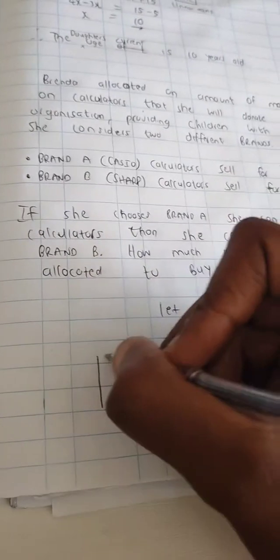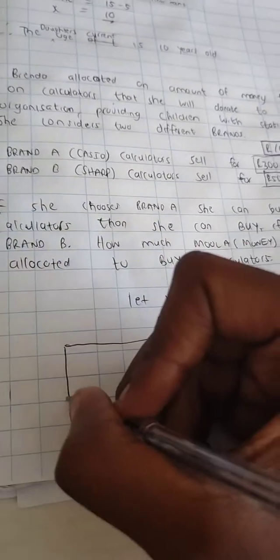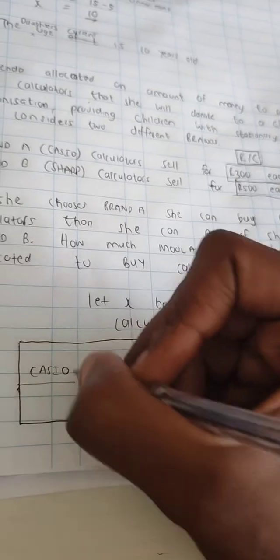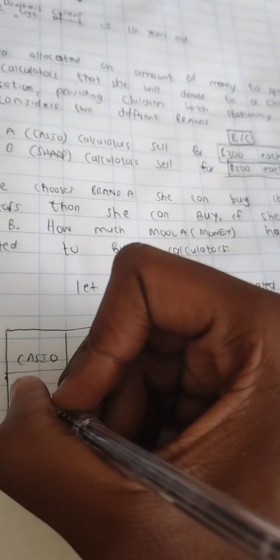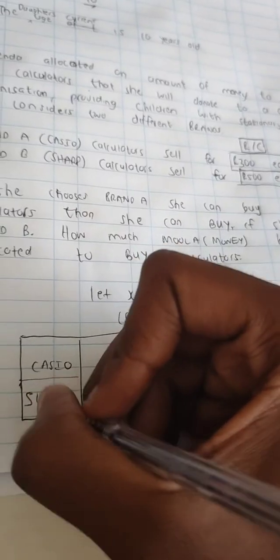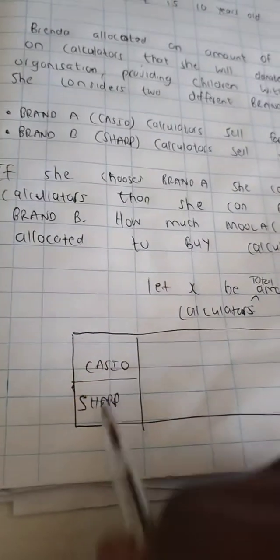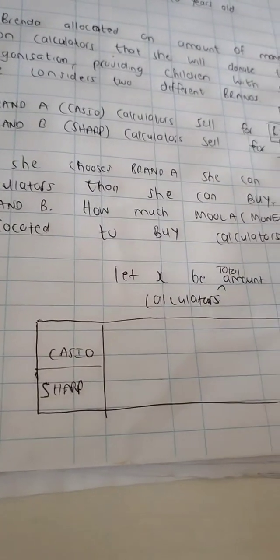Then I'm going to utilize the table because from what I can see, we have two prevailing brands. We have our Casio calculator, our scenario is very clear, and we have our Sharp calculator, brand A and brand B. Brand A is the Casio, brand B is the Sharp calculator.